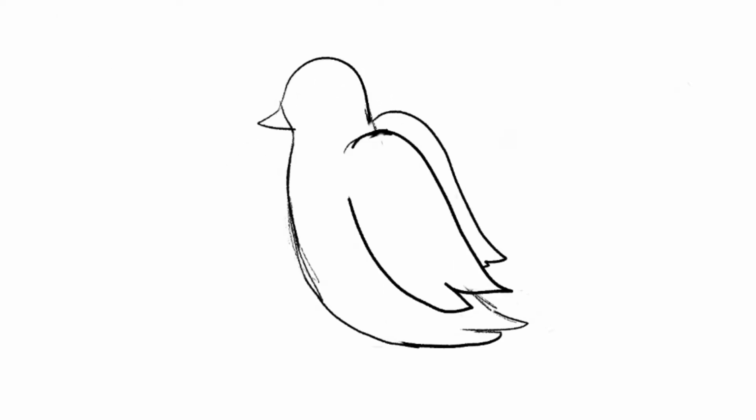Okay, so let's do the main bit of the bird, the main body of the bird and the wings and stuff like that. Okay, so I've finished the main structure of the bird now, and now I need to just add some lines, the eyes, and yeah.